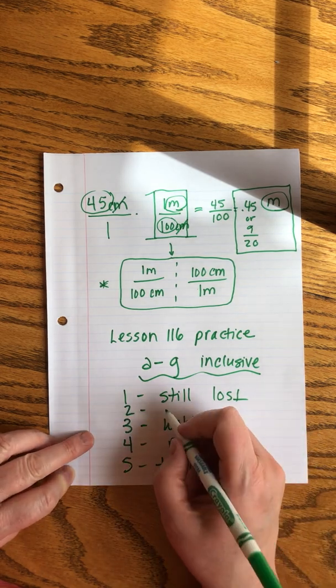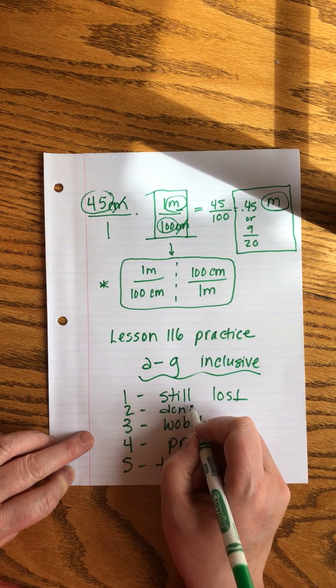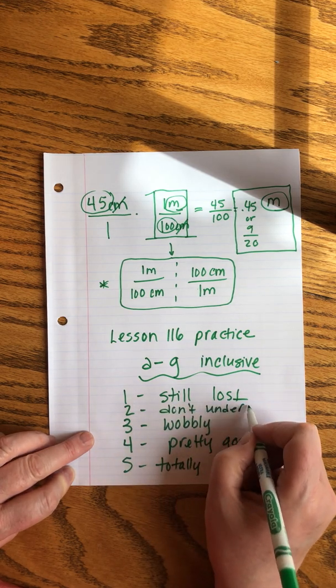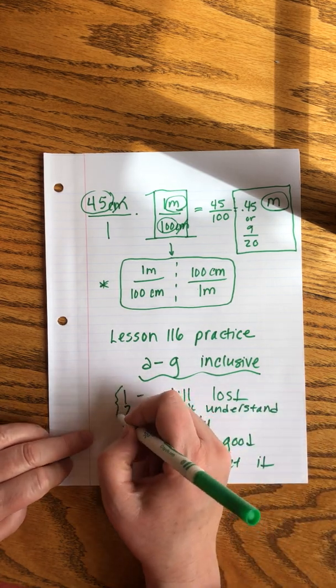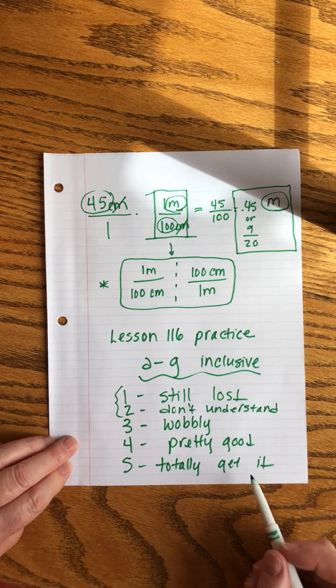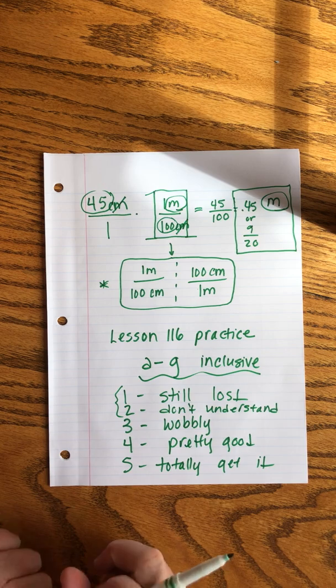And then 2 would be, you might not feel completely lost, but you still just don't understand. Okay, 1 and 2 are kind of the same. They're bad news. So let me know where you're sitting in terms of that score.